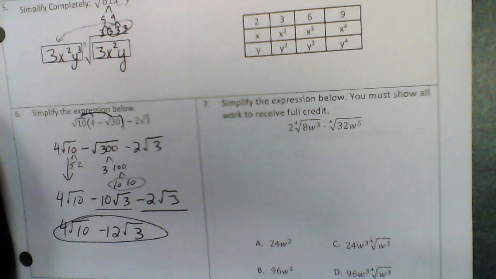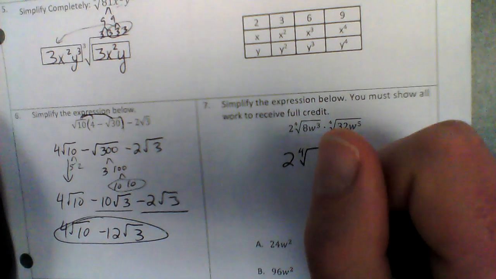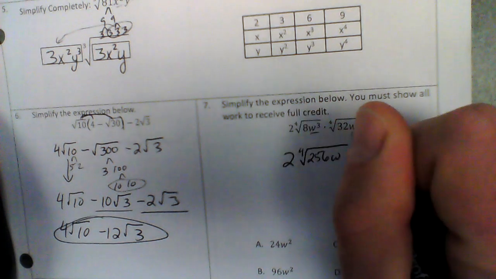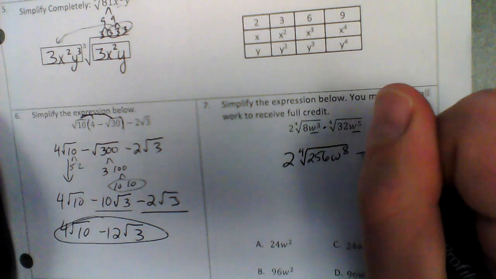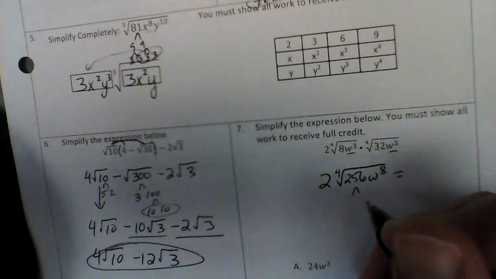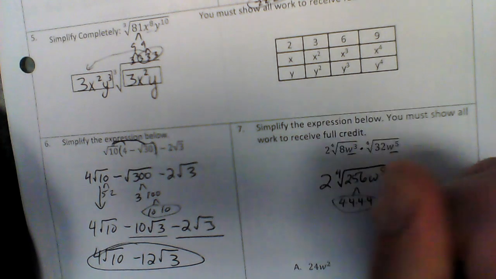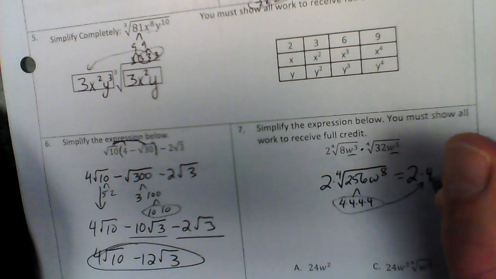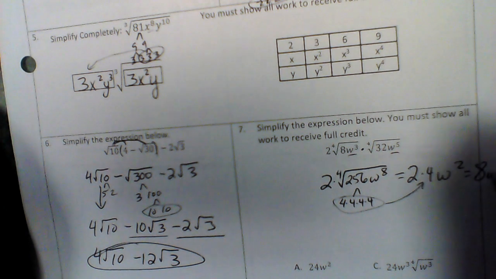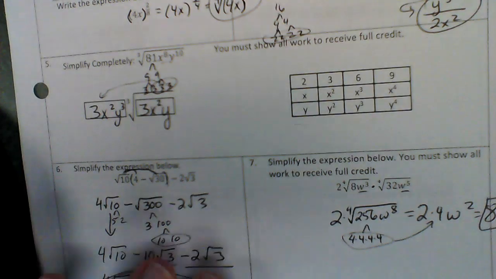Looking at number 7. 2 fourth root, so we multiply. 32 times 8 is 256. With like bases with multiplication, you add exponents. And the fourth root of 256 is, so to save a little time, it's 4 times 4 times 4 times 4. So there's a group of 4 there. So the 2 stays out, multiplied by the 4 here. And it's w to the 8th. How many groups of 4 can you make out of 8? 2. So it's 8w squared, which is not one of the answer choices. It should be, but it's not one of the answer choices down here. So 8w squared is what you should get.